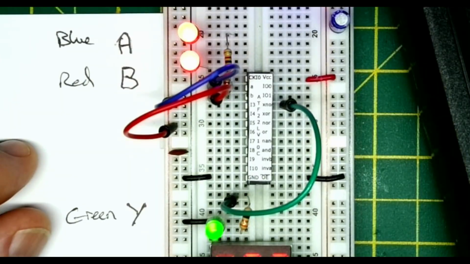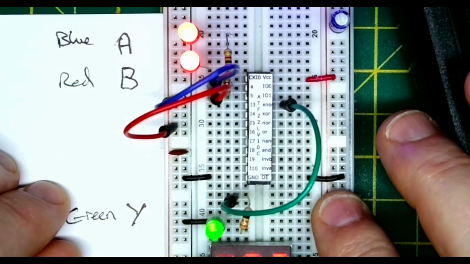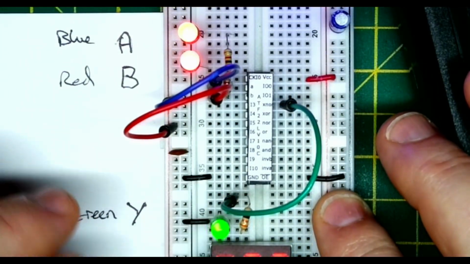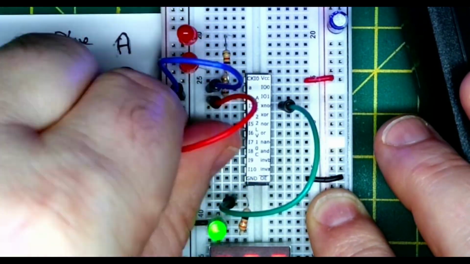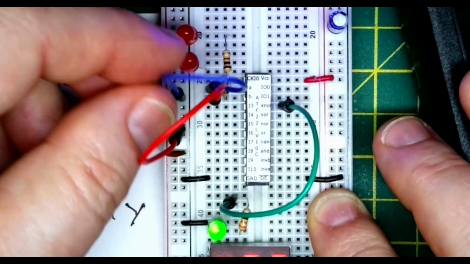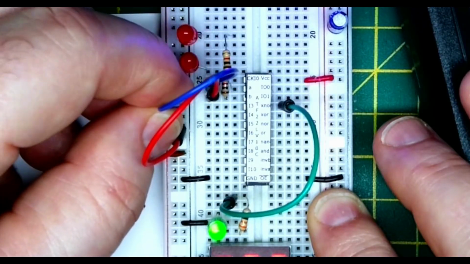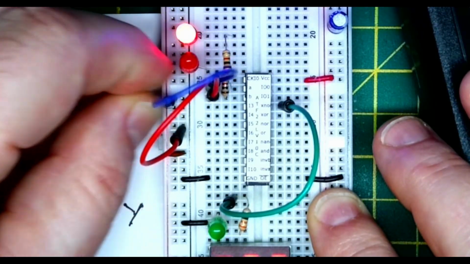So we've currently got the inputs to 1 and 1, and that we would expect to give us 1. We have 0 and 0. We've also got 1, and then we'd expect that when we have 0 and 1 and 1 and 0, then we would have 0 out.